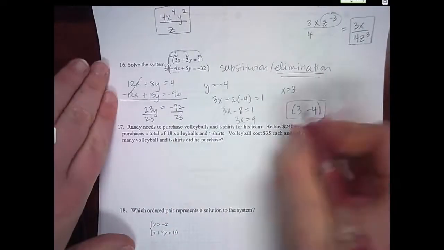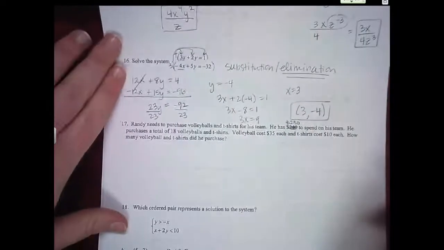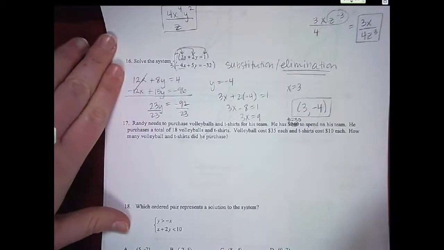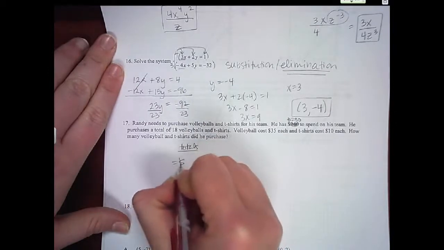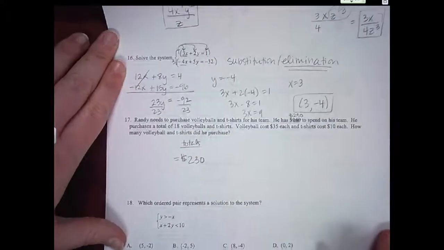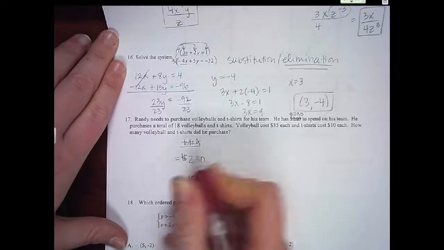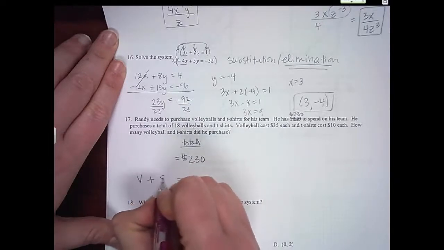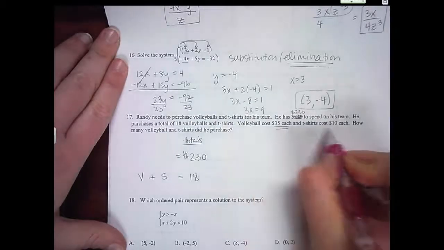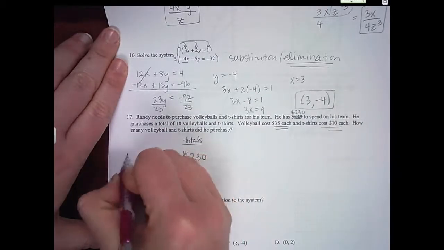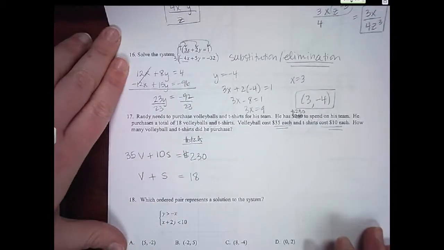Okay, number 17. First thing, this needs to be $230 or else it doesn't work. All right, Randy needs to purchase volleyballs and t-shirts for his team. He has $230. So let's talk about our totals. There's one total. He has $230. He purchases a total of 18 volleyballs and t-shirts. So he's purchasing 18 volleyballs and t-shirts together. Volleyballs cost $35 each. T-shirts cost $10 each. Volleyballs, 35, t-shirts, 10. There's my two equations.